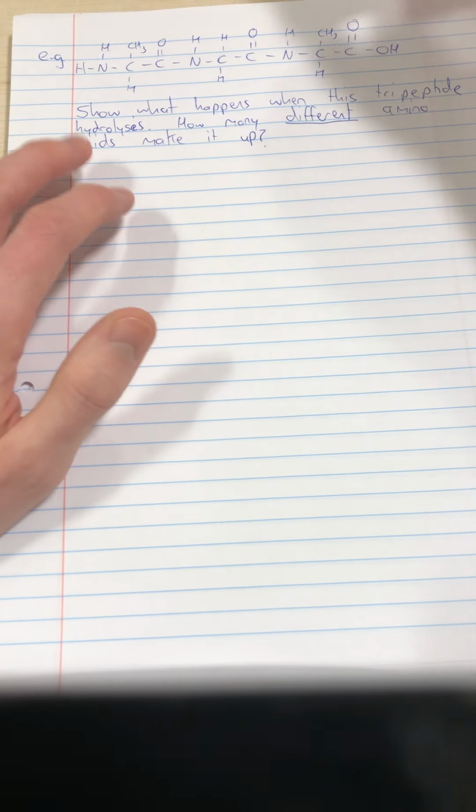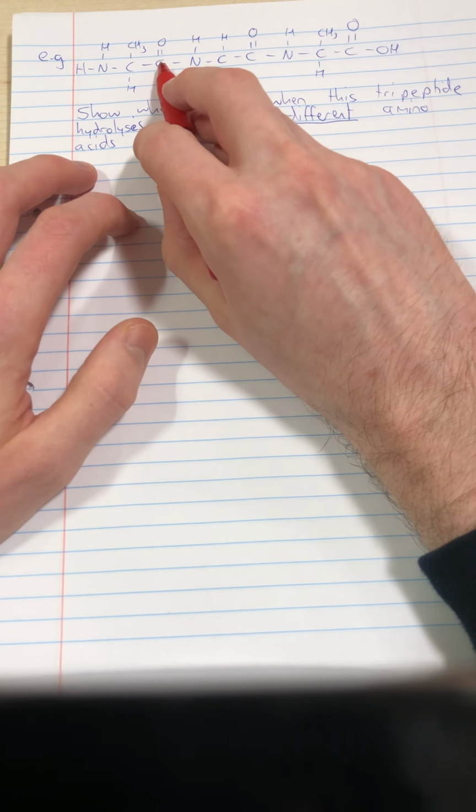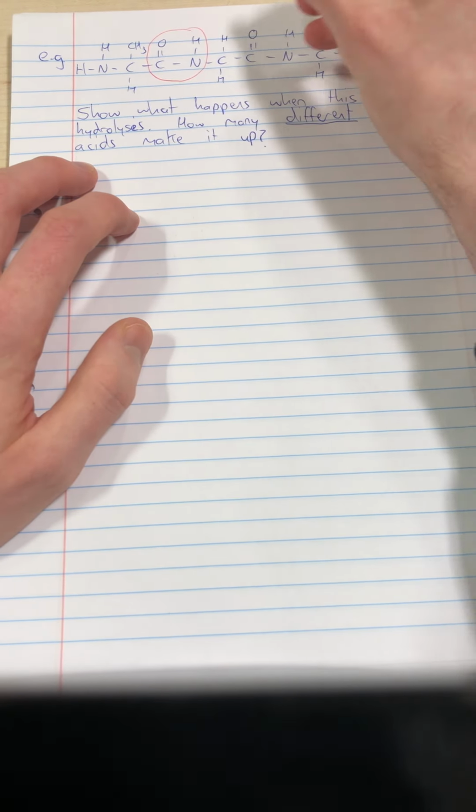So what you need to remember is when we're hydrolyzing anything that contains the amide link, the peptide link, whatever you want to call it, you have to break it between the C and the N. So you've got an amide link there, and you've got an amide link there.